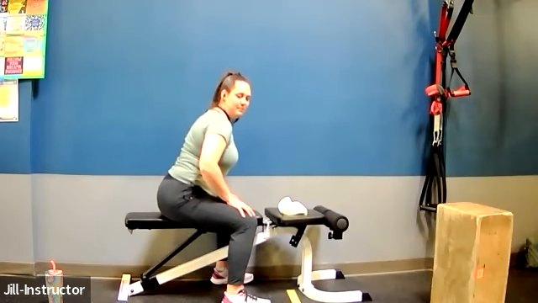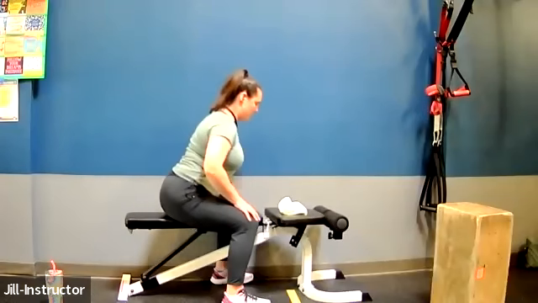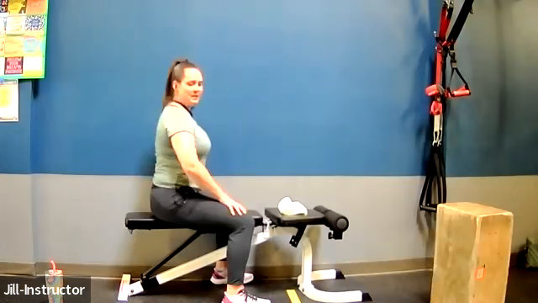Yeah, that's directly with the spine. It's quite good. Yeah, perfect. So we keep it all stacked up and we're just moving from those hips.